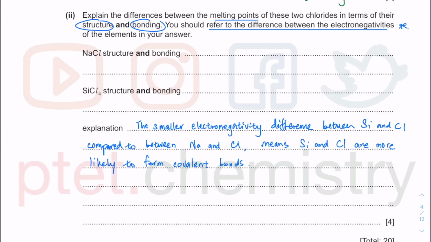Okay, so in terms of the bigger difference, what else? You should refer to the difference. Explain the difference in terms of their structure and bonding. So NaCl has a giant ionic lattice structure, as you would know from your O-level, GCSE or IGCSE knowledge.